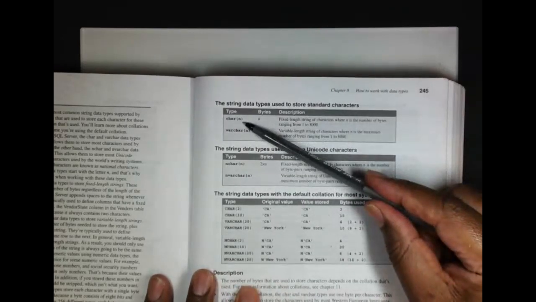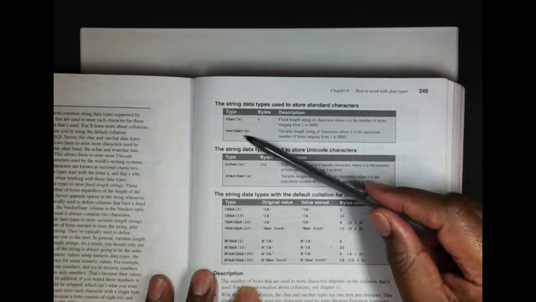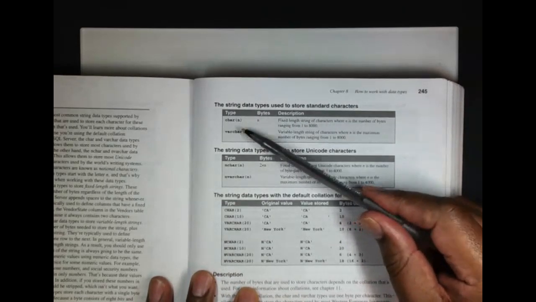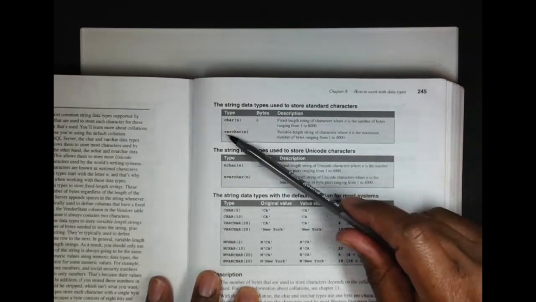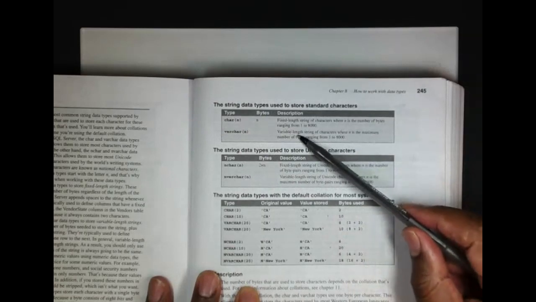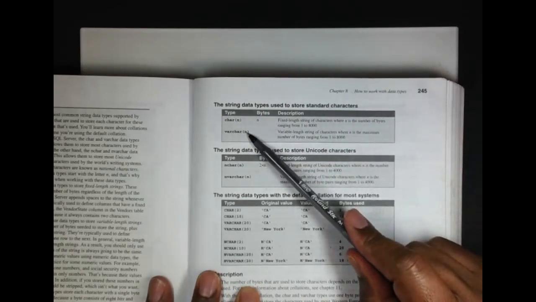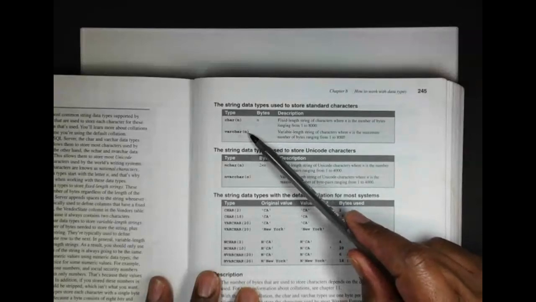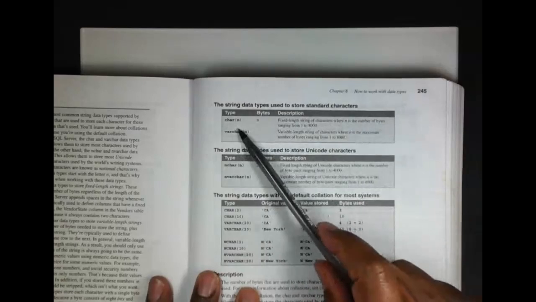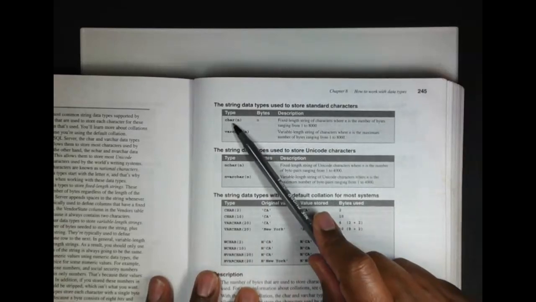Char is less common. It's not commonly used anymore because it's not as efficient as varchar. Varchar stands for varying character or character varying field. So it's a variable length field, so it's only going to use up the maximum number of characters that's actually stored in that field. So if you specify a large number for N, it's only going to use the number that's stored, not the maximum number. So that's why it's more efficient than char.